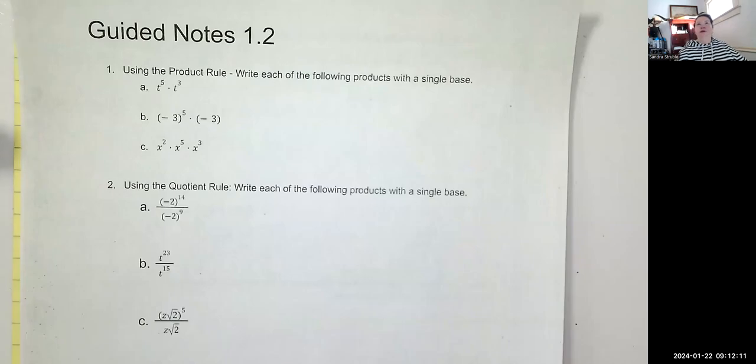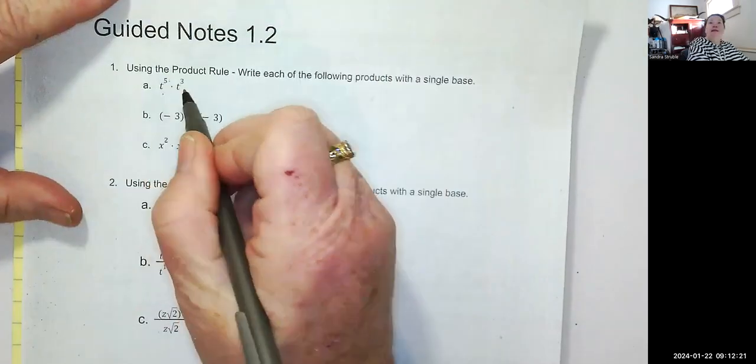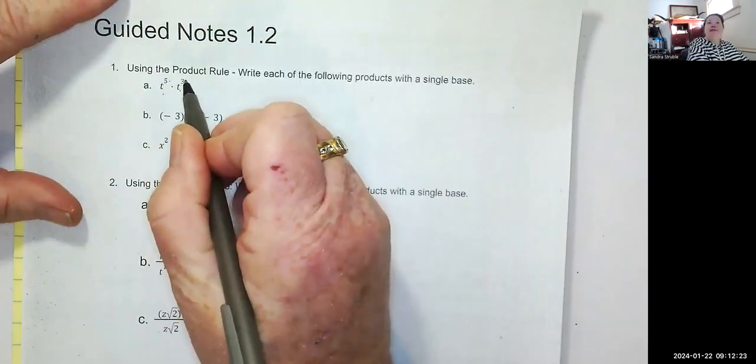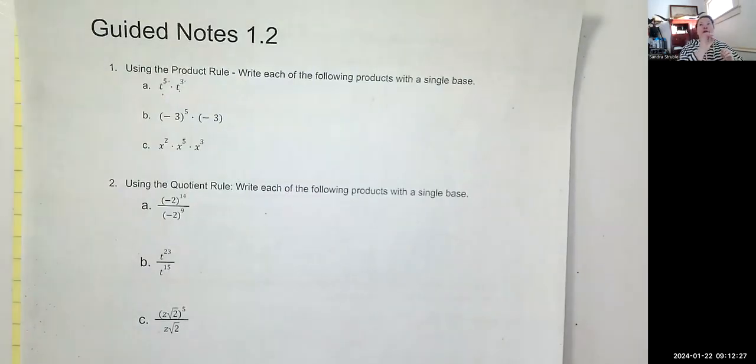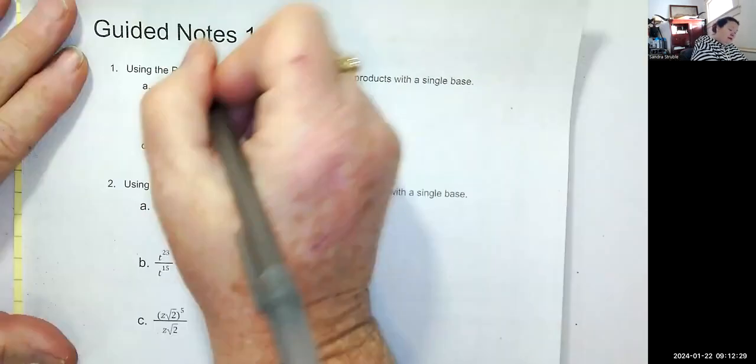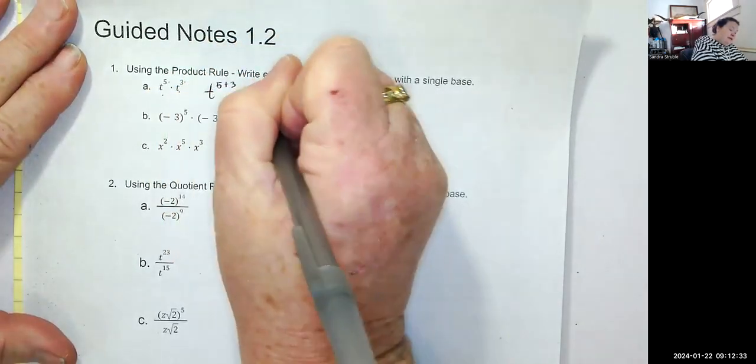Hey, y'all, let's cover guided notes 1.2. So using the product rule, write each of the following products with a single base. All right, so the t is the base, the 5 is the exponent. Same thing for here, the t is the base, the 3 is the exponent. The product rule is when you're multiplying the same bases, you can add the exponents. So this becomes t to the 5 plus 3, which is t to the 8.